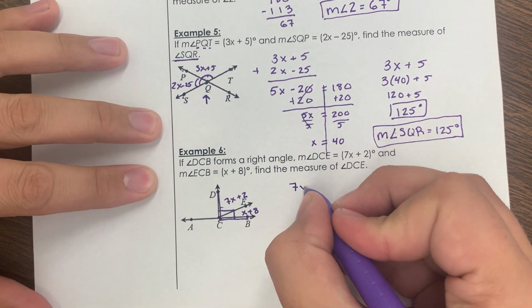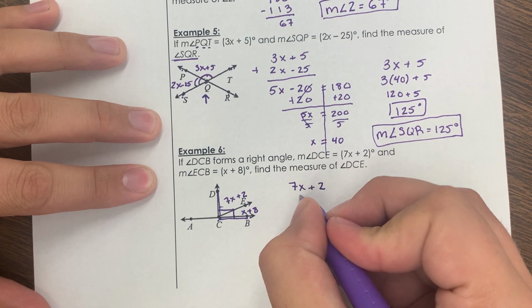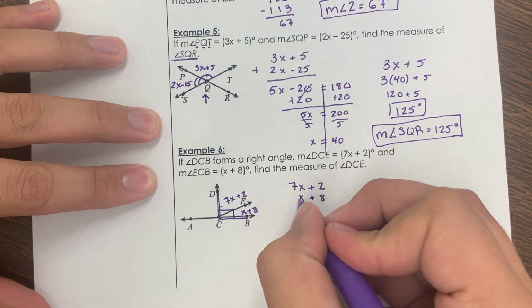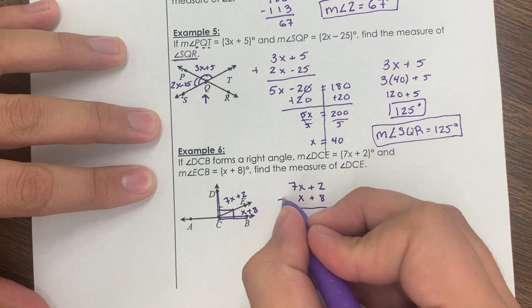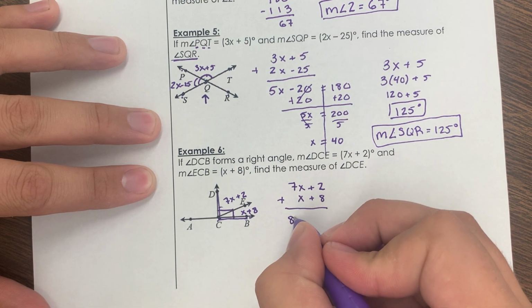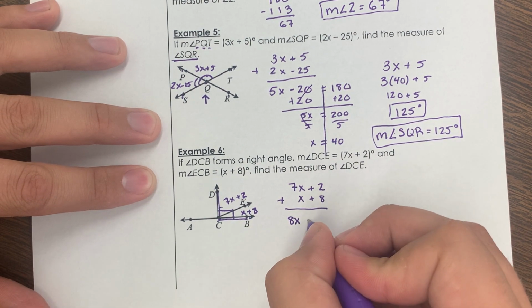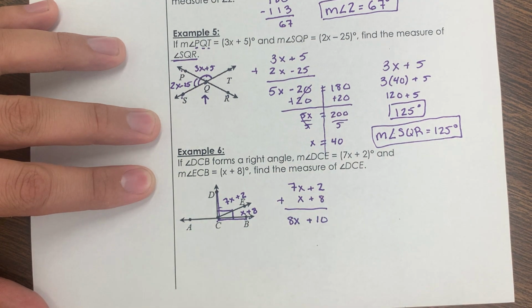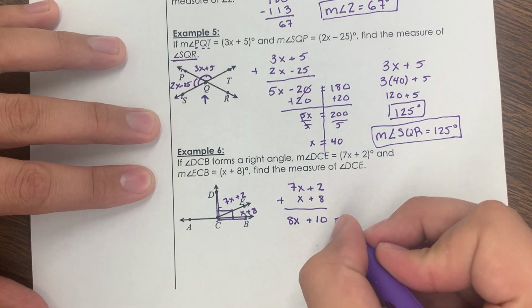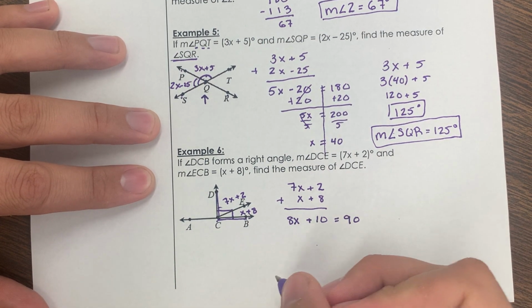So let's do that. 7x plus 2. And underneath it, I'm going to get x plus 8. My x's are lined up. My numbers are lined up. And let's add that. 7x plus x is 8x. 2 plus 8 is positive 10. So I have 8x plus 10. Set that equal to 90 degrees since it is a right angle.